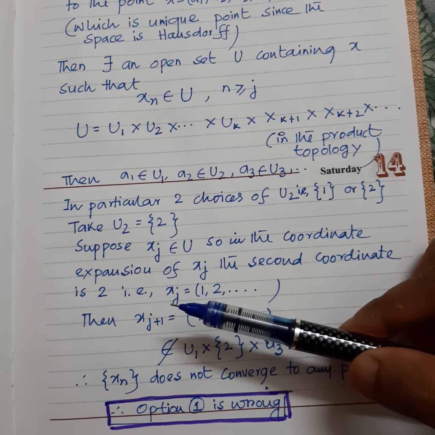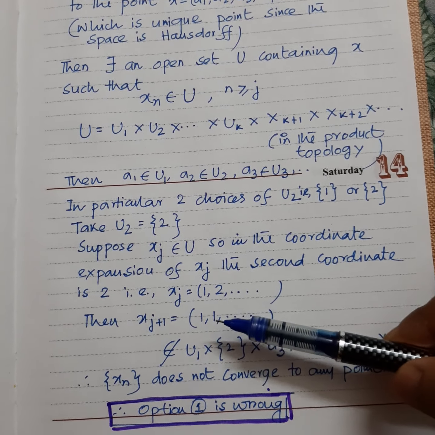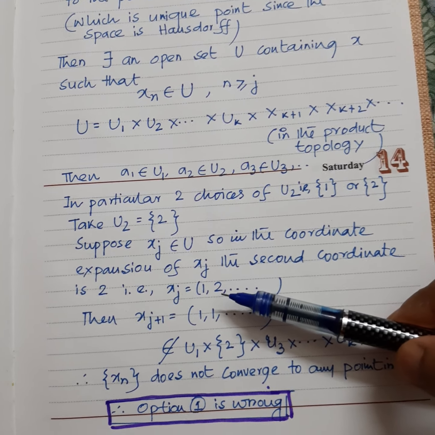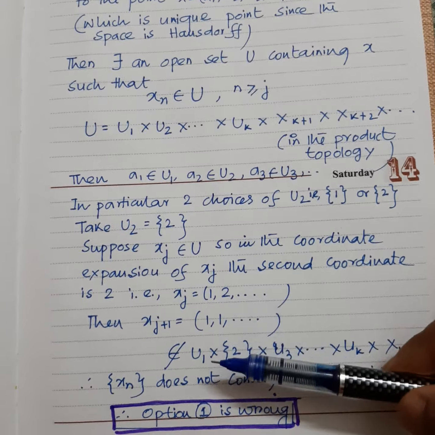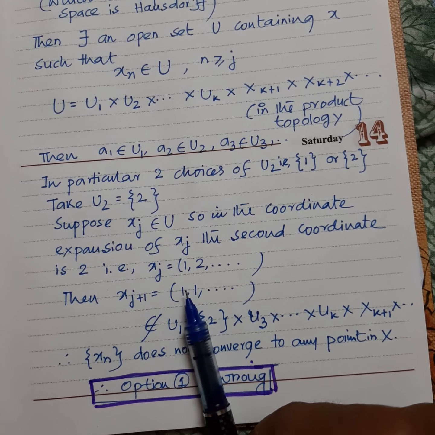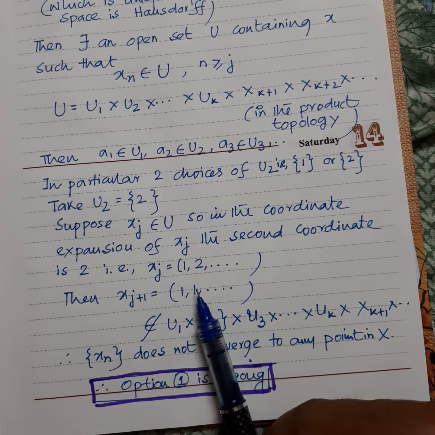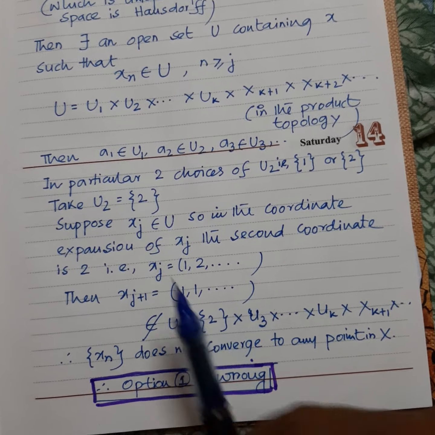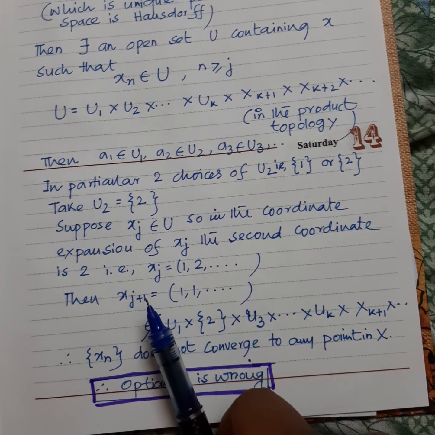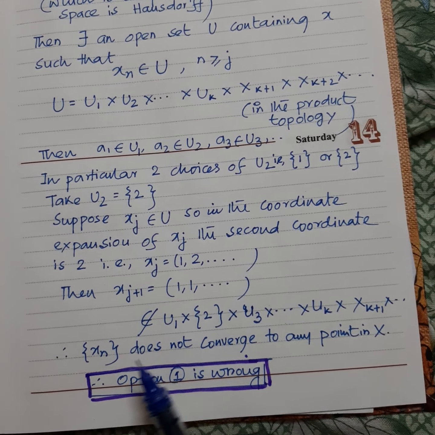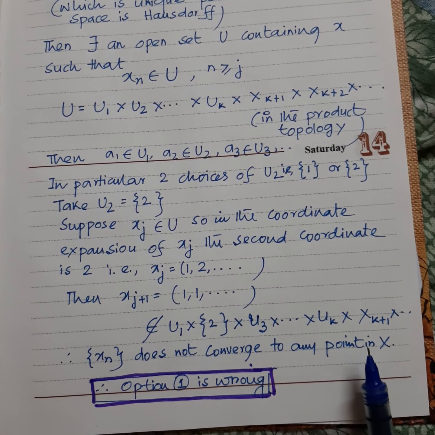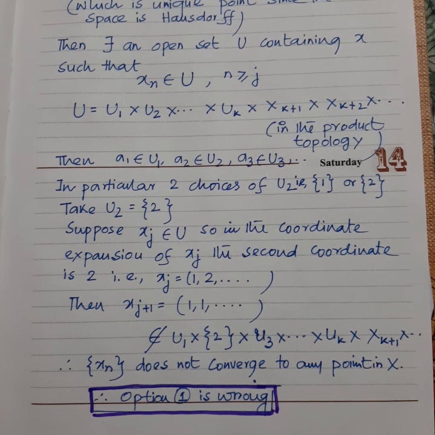Then the next element xj plus 1 is of the form (1, 1, ...) and so on, as we defined the sequence in this manner. So xj plus 1 does not belong to U, because the first coordinate 1 belongs to u1, all right, but the second coordinate 1 does not belong to u2, because we chose u2 equal to the singleton {2}. So xj plus 1 does not belong to U, hence the sequence xn does not converge to any point in X. So option 1 is wrong.